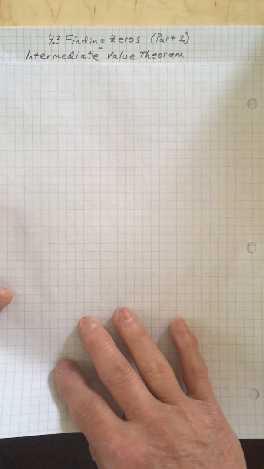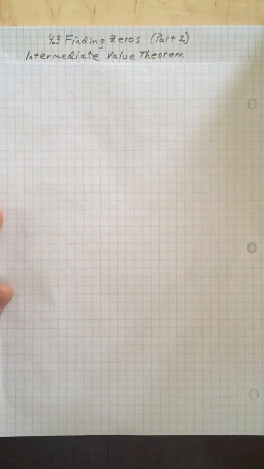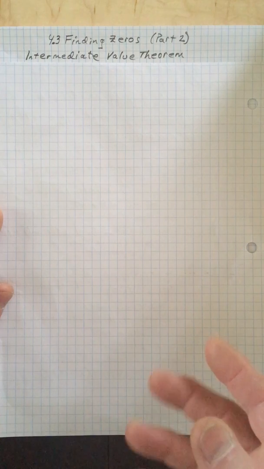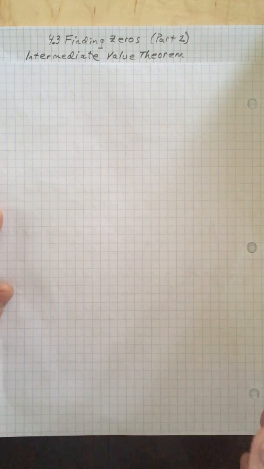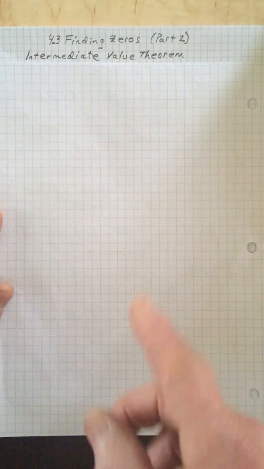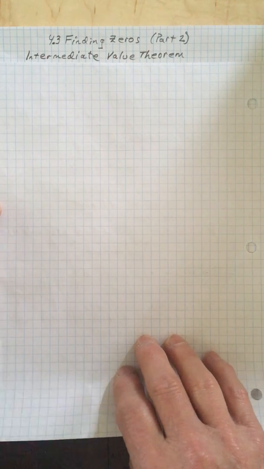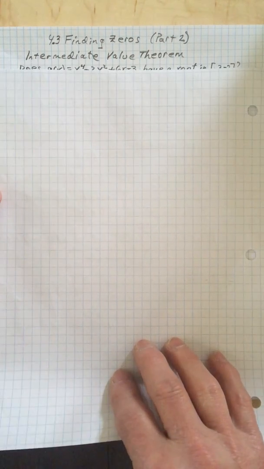The intermediate value theorem, remember, was a theorem that states if you have a polynomial function and you look at an interval, so you're looking at the endpoints of the interval, if the sign is different, so if the function is positive at one end and negative at the other end, for example, that means you had to have moved across the x-axis, which means there would be a zero there. So let's see how it works.